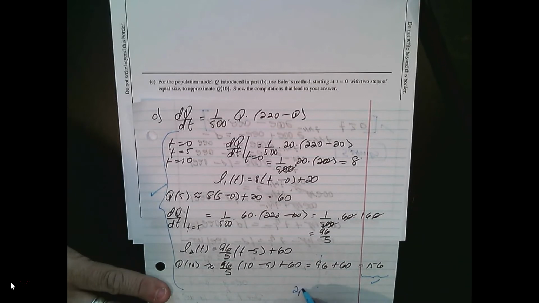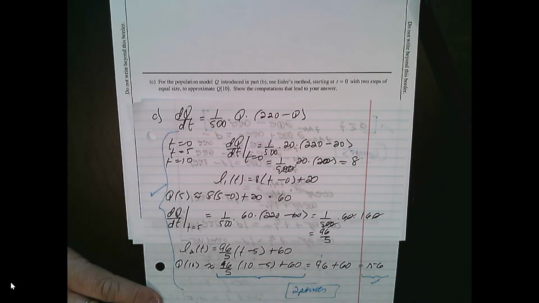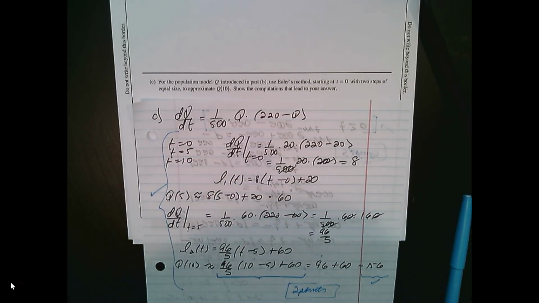Now, if you're looking for where is the safe stop in this process, right here is your safe stop. At 96 over 5 times 10 minus 5 plus 60, you're done. You've locked in your second point. No more to do. Congratulations.